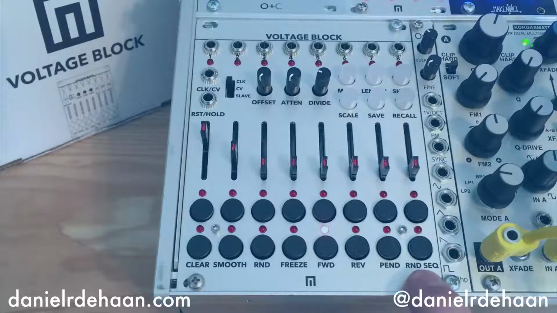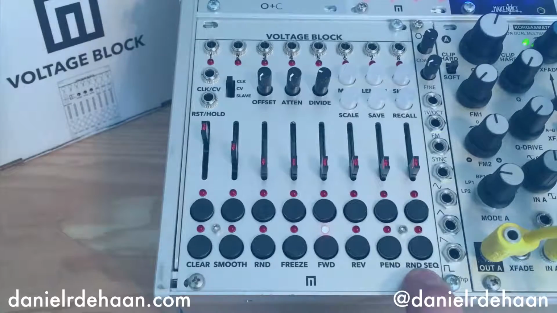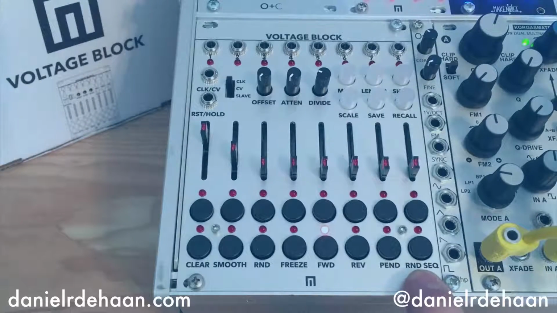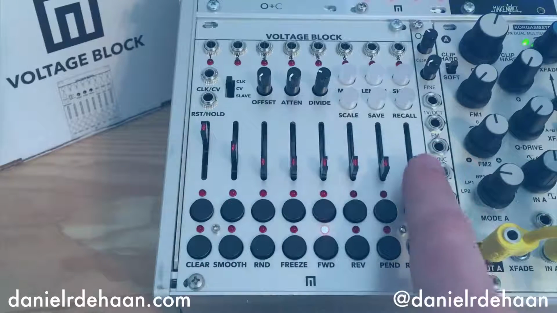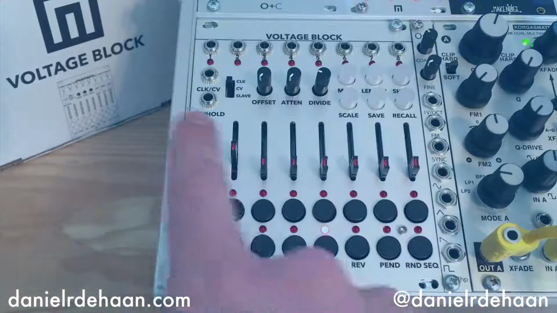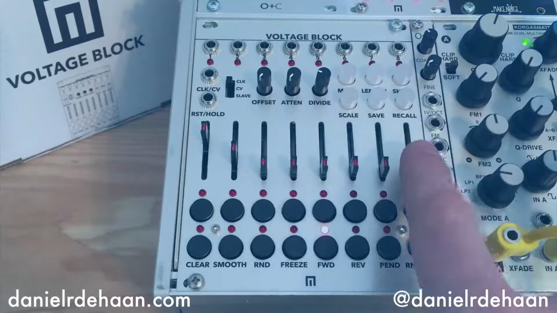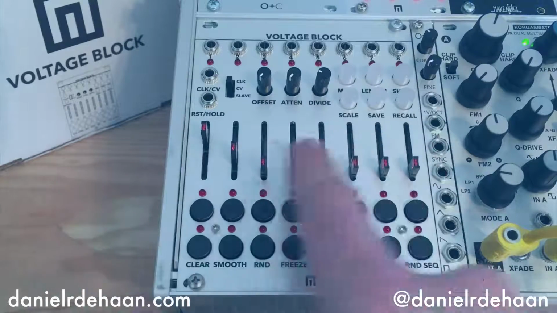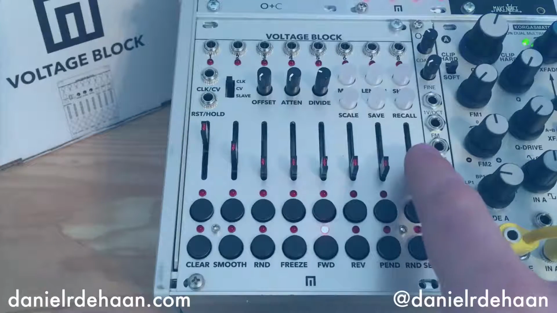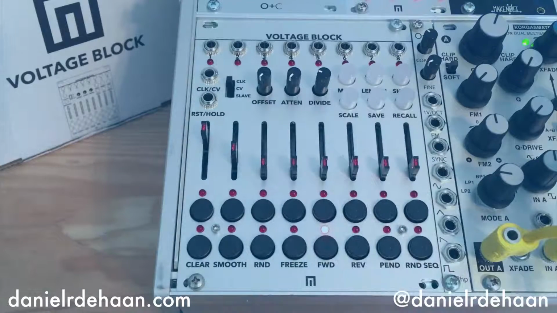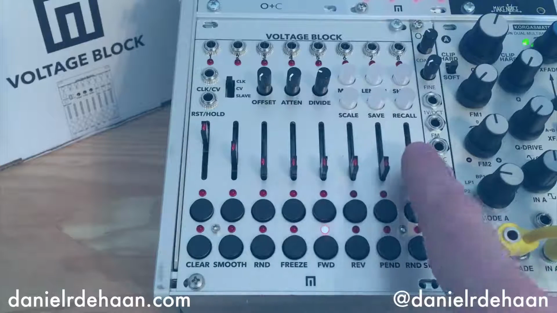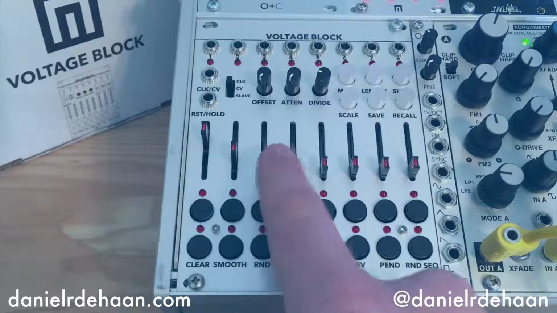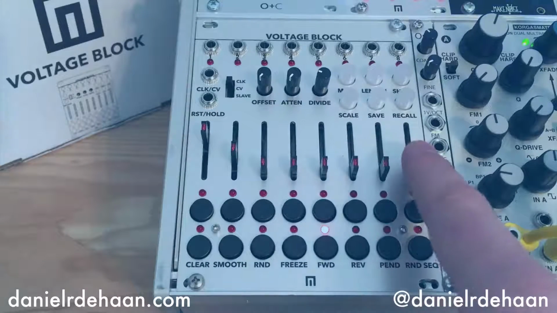So kind of the strange thing about the Voltage Block, unlike some other modules by Malekko that look very similar, like the Varigate 4, is that each of these is not representing a step per sequence. So it's not 1 through 8 and then 9 through 16 with some sort of A/B switch somewhere, but rather each of these represents a channel or sequence. So sequence 1, sequence 2, sequence 3, sequence 4, 5, 6, 7, and 8.